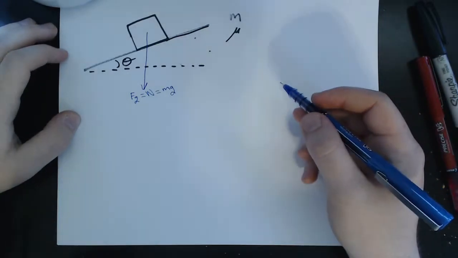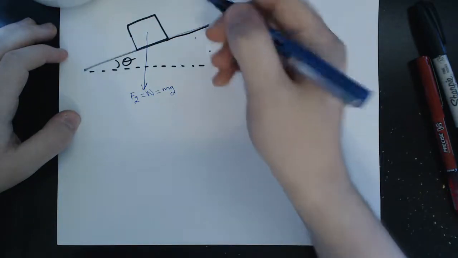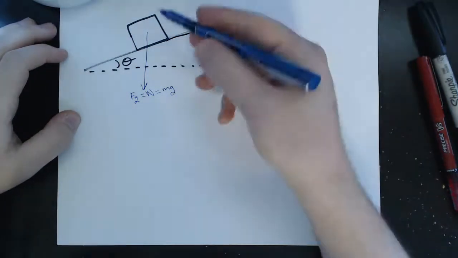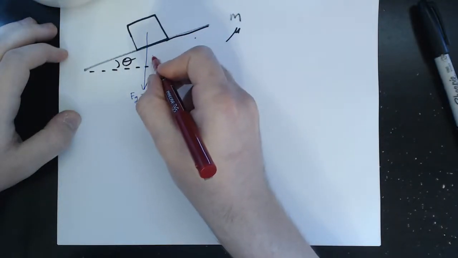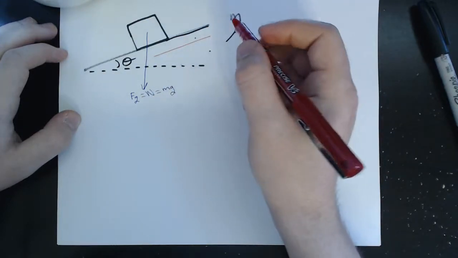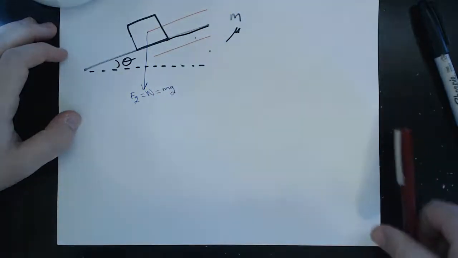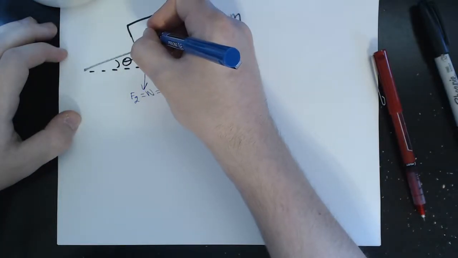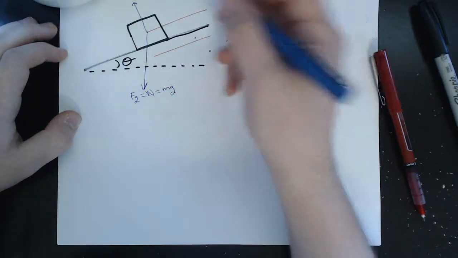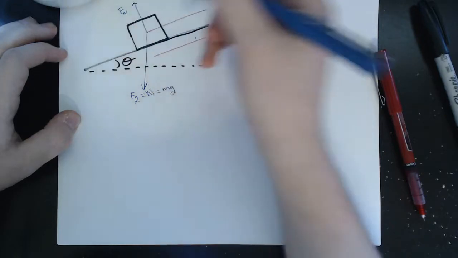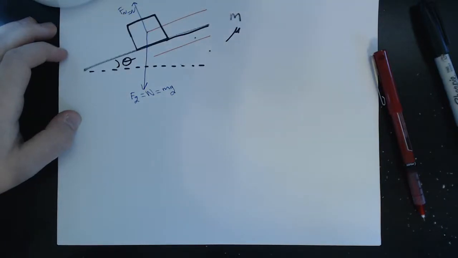And then you know that you need a normal force, which is the force that the surface exerts upward on the box, right? So that's going to act perpendicular to the surface. If this is the line parallel to the surface, and we line it up with that line, so these two lines are parallel, then the normal force needs to act in a way that it's perpendicular to this red line. So that's going to be our normal force, and we can call it F sub n, or I like to call it just capital N. That works too, right?